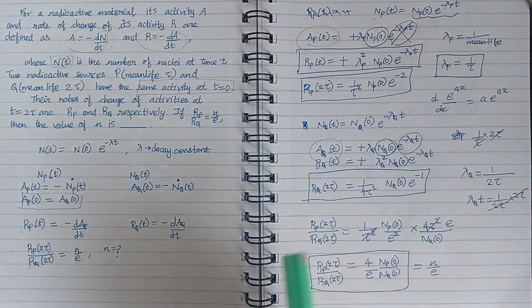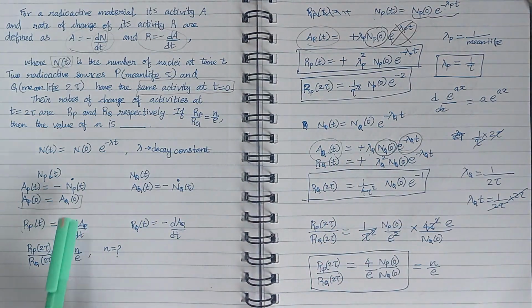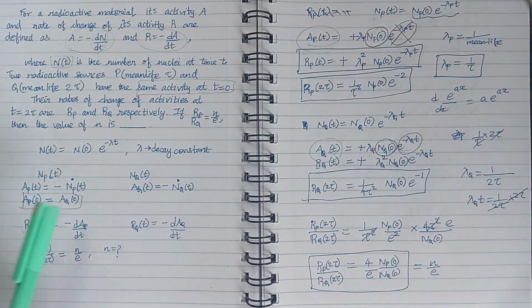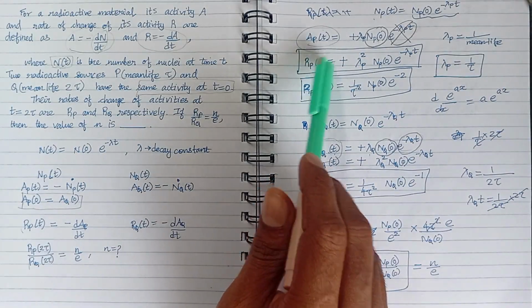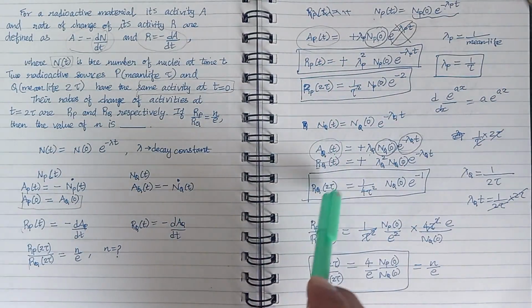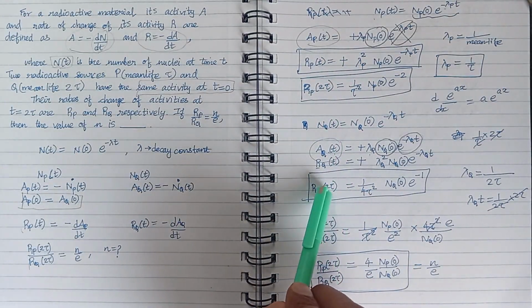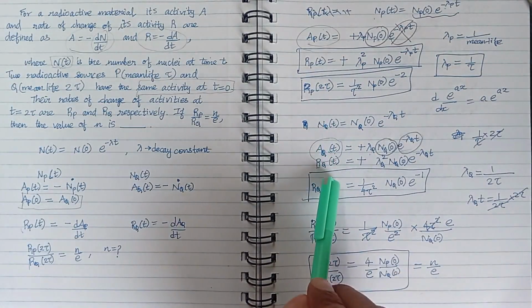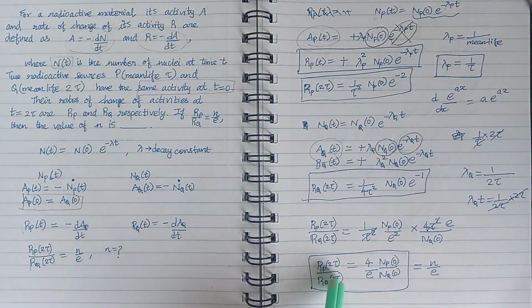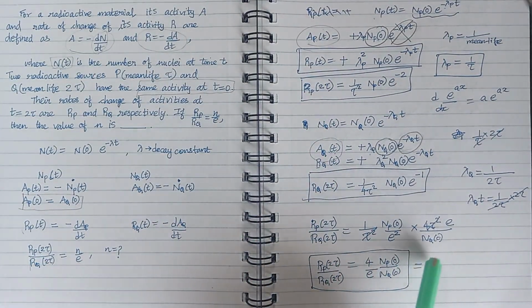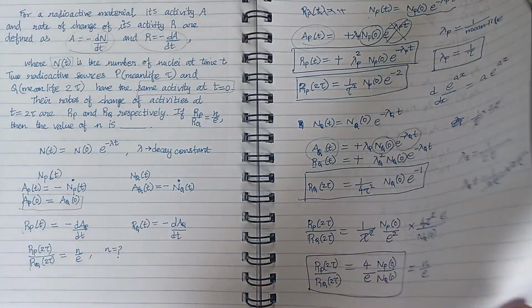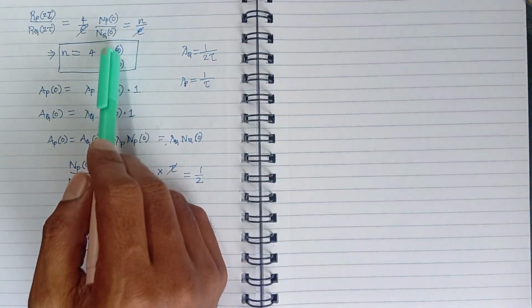Okay, all that remains is to find the derivatives. The first derivative to get AP of T and the second derivative to get RP of T. And we found those derivatives and we substituted T equal to 2 tau for RP and RQ, and we found that ratio and we equated it to the given value N by E, and here we found that N equal to 4 times this ratio.